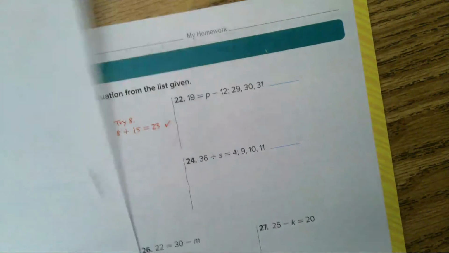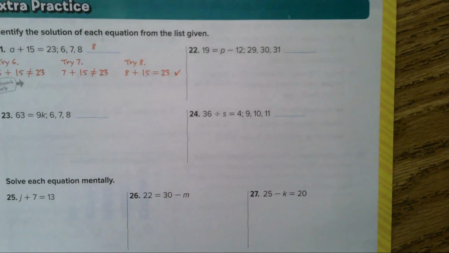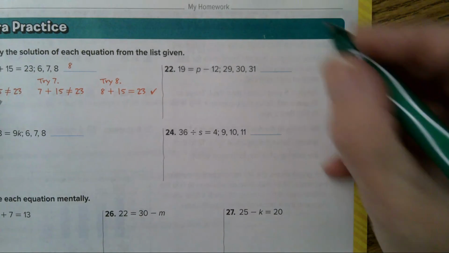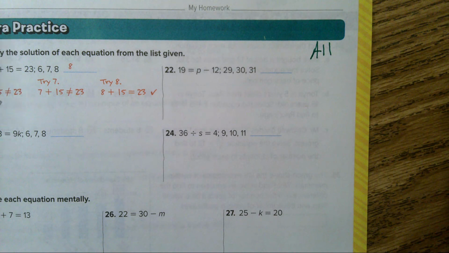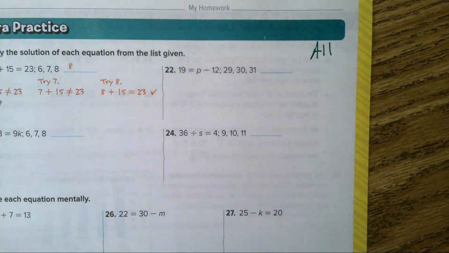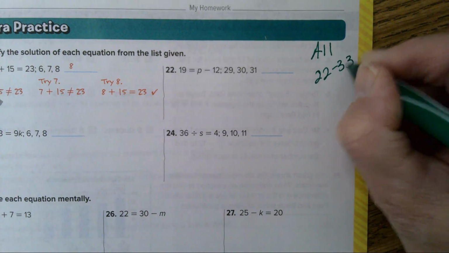And then on page 519, try to do all of them, 22 to 33. They're not very hard to do. You may sit with a friend.